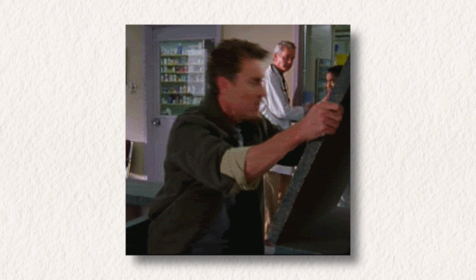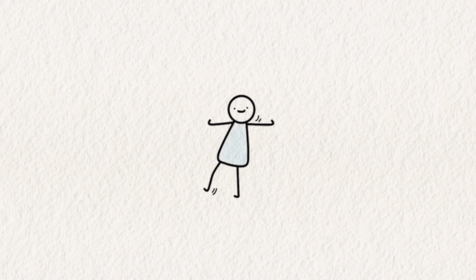Messy data can throw your model off, but scaling fixes that. In this video, we'll code feature scaling methods like min-max scaling and standardization, step by step.